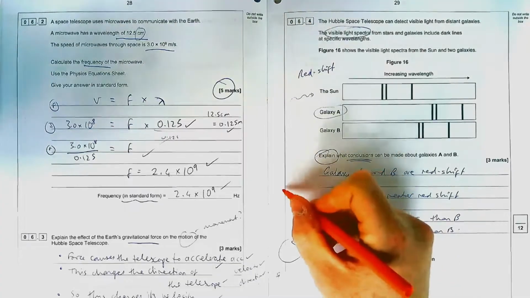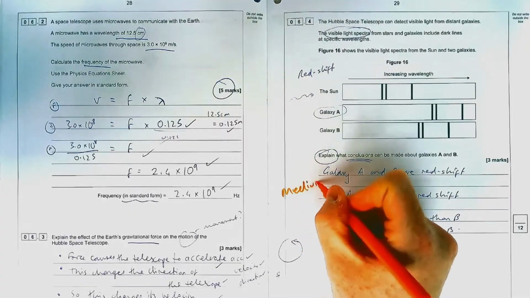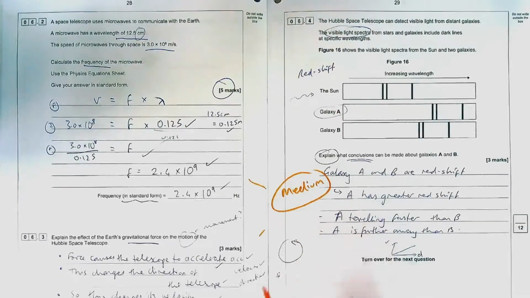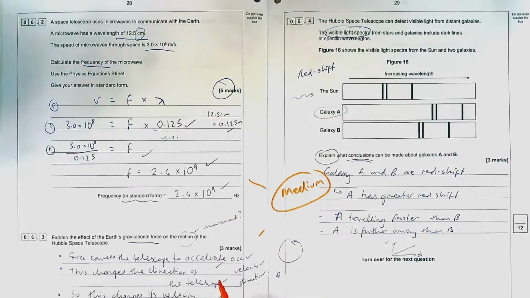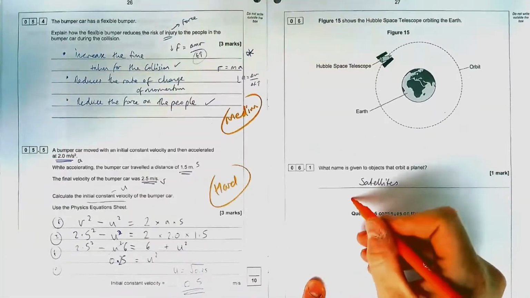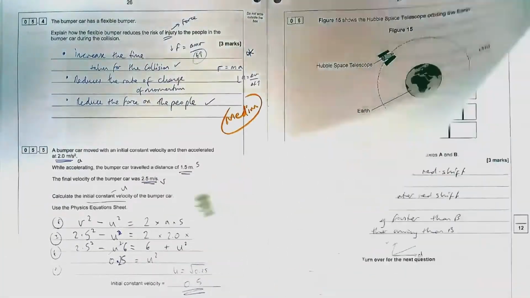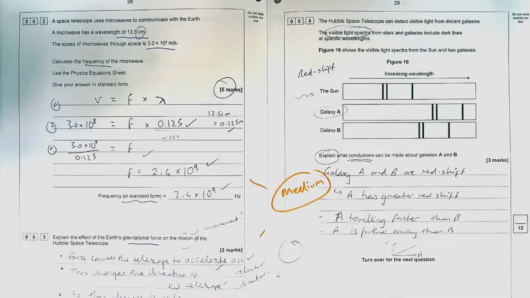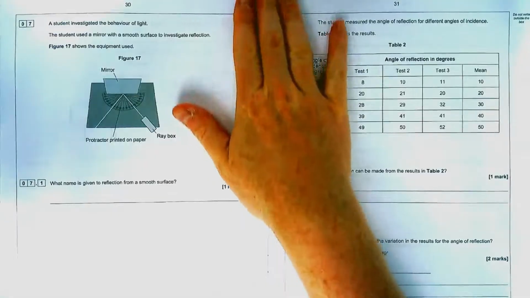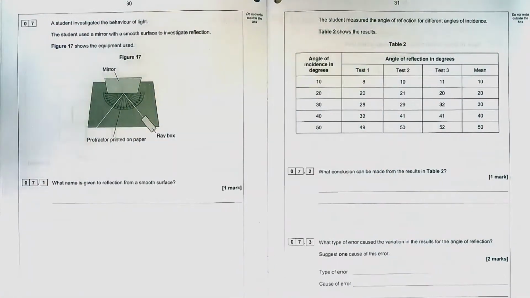Okay, over the page to question 7. This question is all about light, which is a big part of paper 2. First question, it says what name is given to reflection from a smooth surface? That is called specular reflection. Specular means that light comes in and goes out at the same angle, as opposed to a rough surface where it would come out at odd angles. So, specular reflection from a smooth surface.